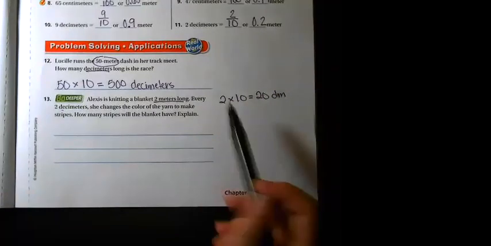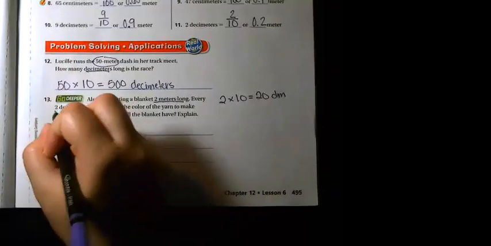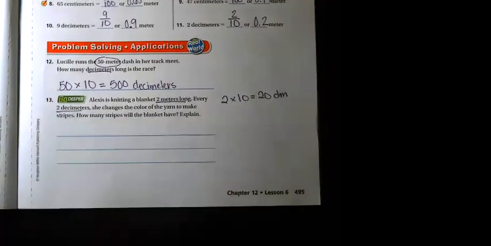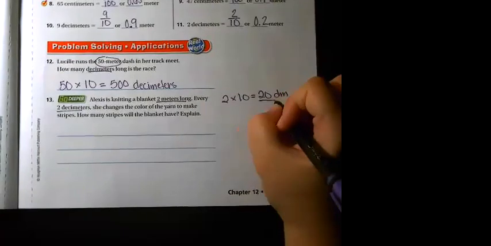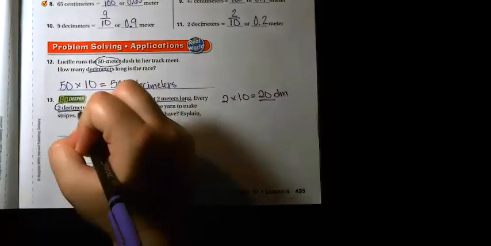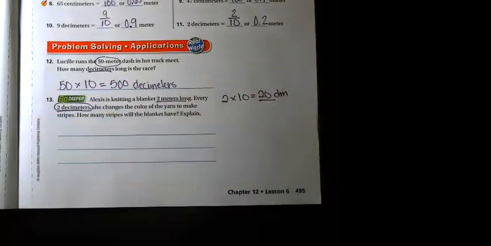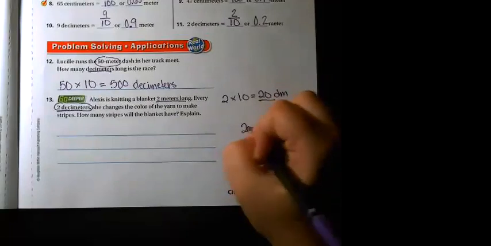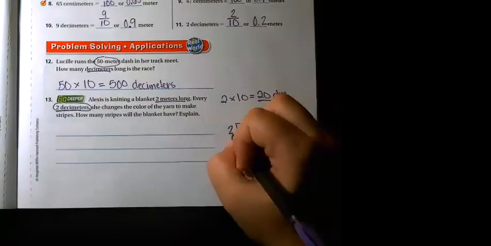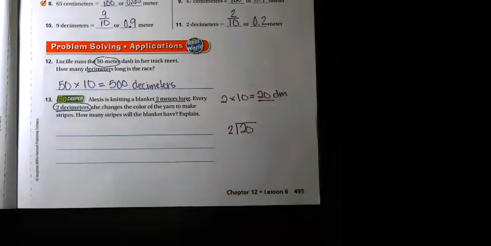Now it says that every 2 decimeters, she's going to change the color. So this question is basically asking you how many times is she going to change that color? Well, now I have 20 decimeters, and they say every 2, she is going to change the color. So you can take your 20 and divide by 2. So how many times does 2 go into 2?